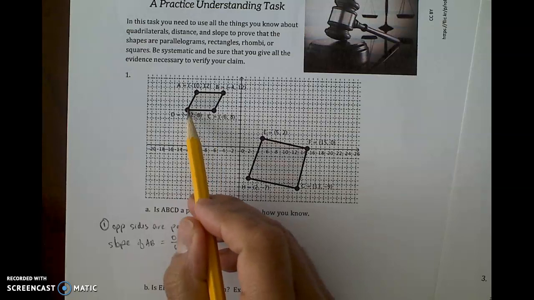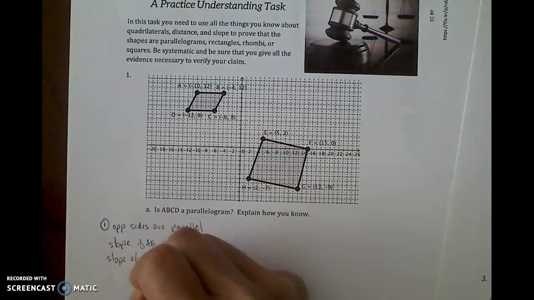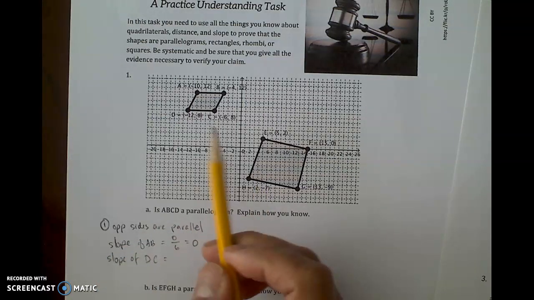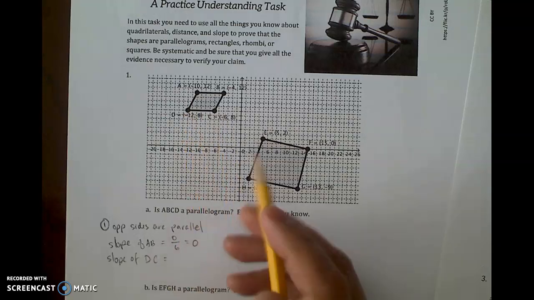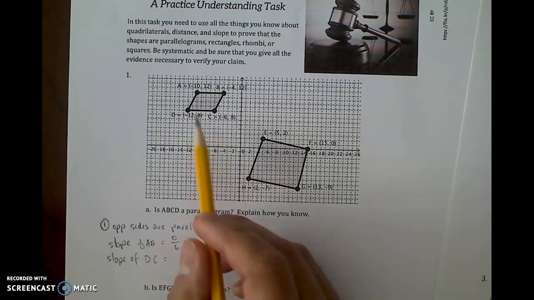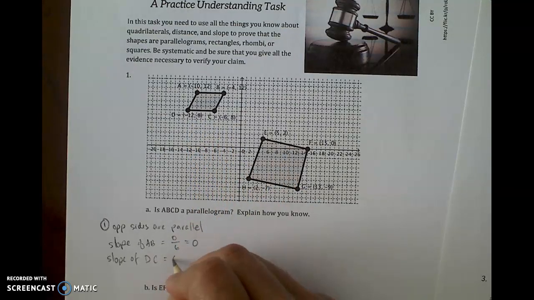Now we have to find the slope of the side opposite AB, which is DC. The slope of DC: we can do rise over run, rise 0, run 6, or we can see it's a horizontal line, and horizontal lines have slopes of 0.